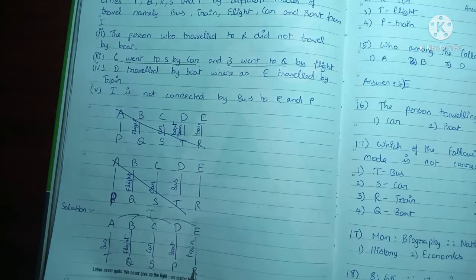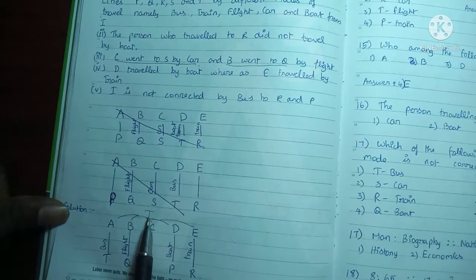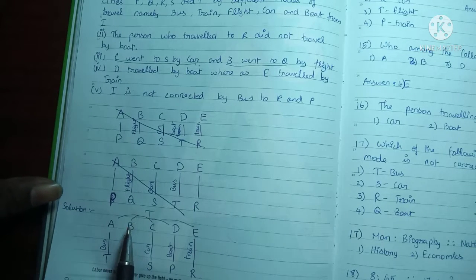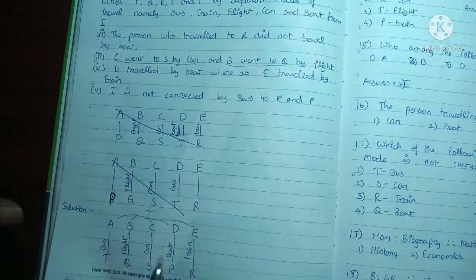A bus cannot move in the medium of water or track. So bus only for T. So T has bus as its route.